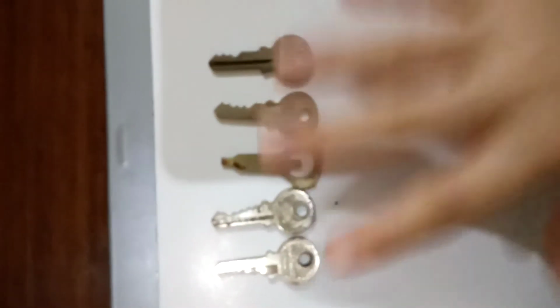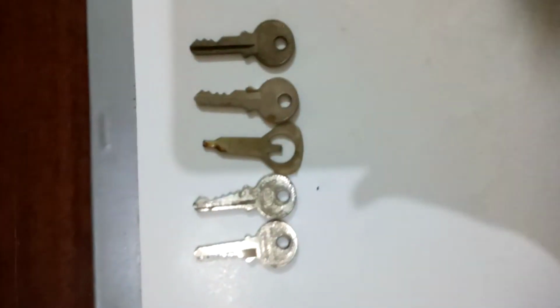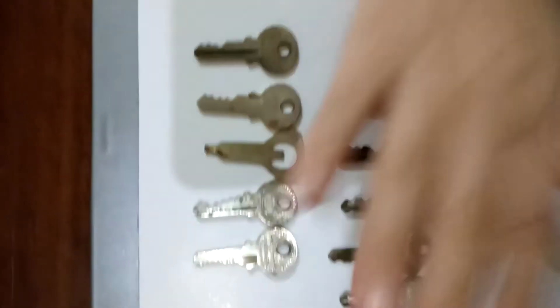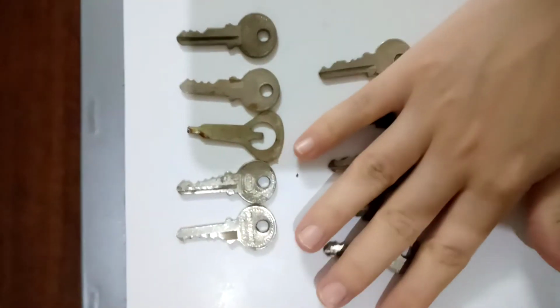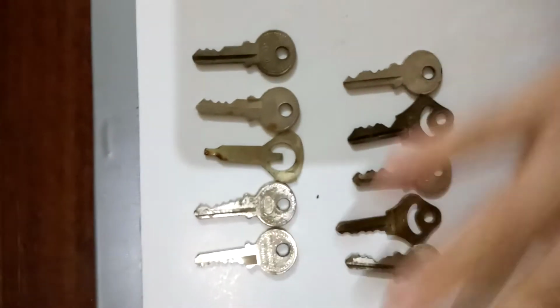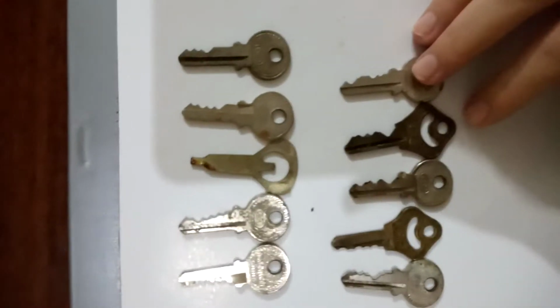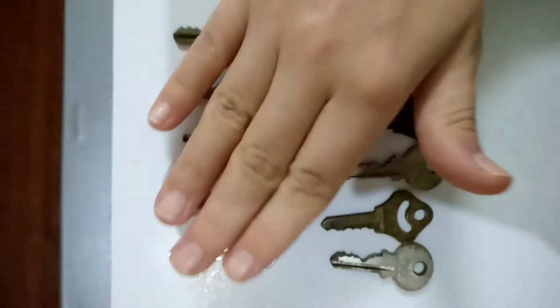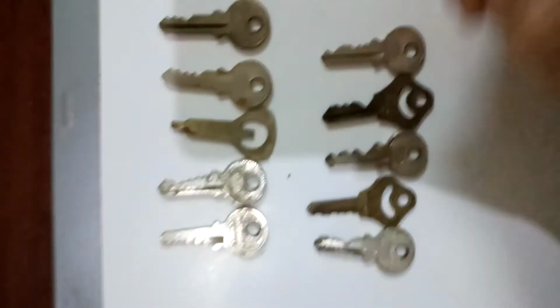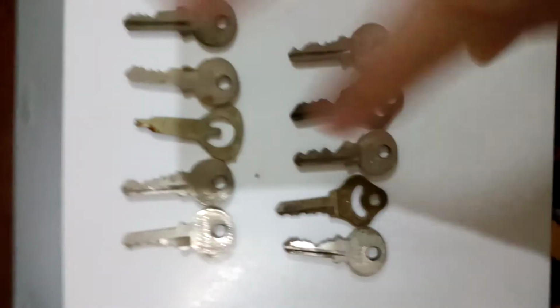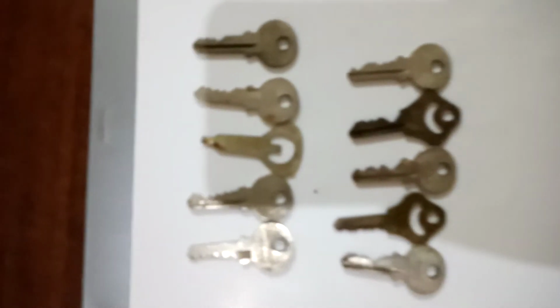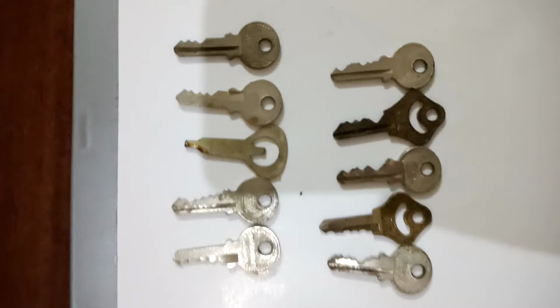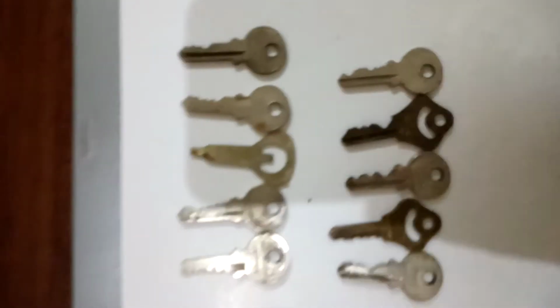Zara has 5 keys. Hina has 5 keys more. Now if I ask you how many keys do they have altogether, what you're going to do, you will simply add 5 plus 5. Altogether means collective, it means the sum. It actually means a collection of something.